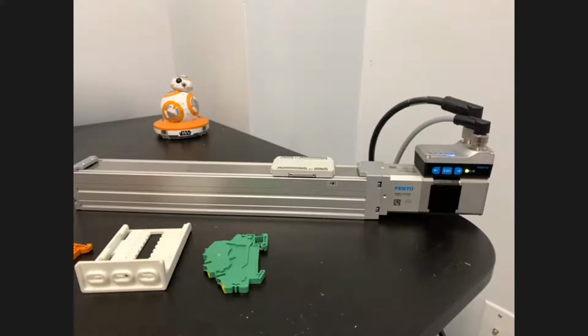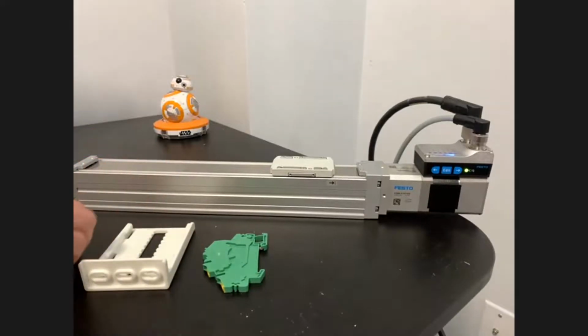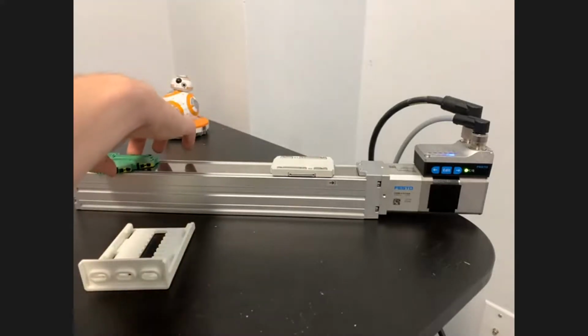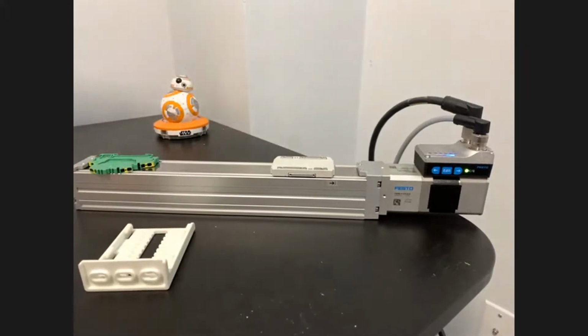Now, Kevin, sorry for the interruption. Go ahead and show us how you run it. Yeah, for sure. So let me put this one in. I can adjust the current on the motor and everything else via IO-Link also, I guess. Yeah, this actually has two operating modes.